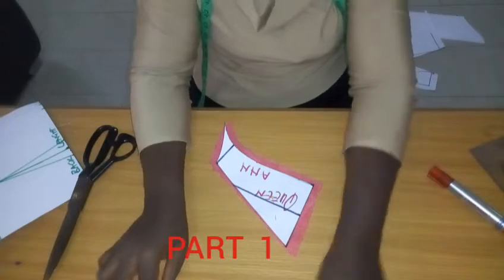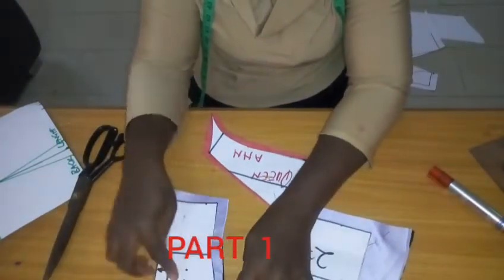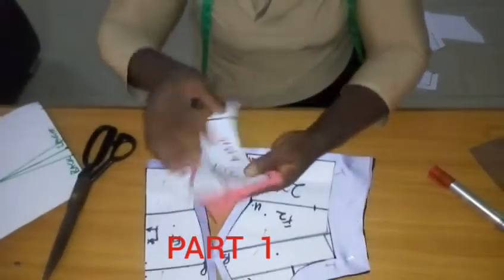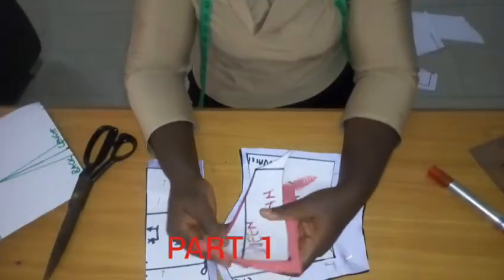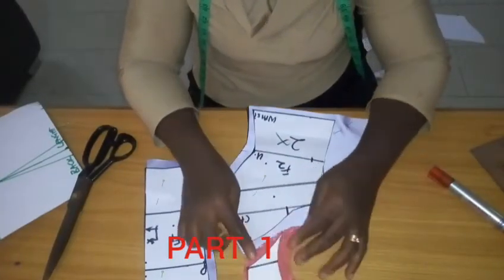Looking at what we have right here, this part is going to be stitched bust point to bust point like that to form our cup. And this is the Queen Anne. I cut 2 times of Queen Anne for left and right. Okay, so it's going to sit like this.